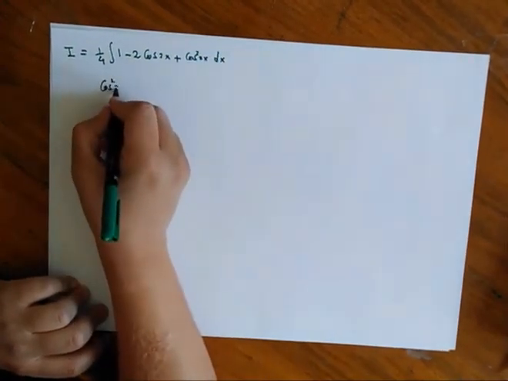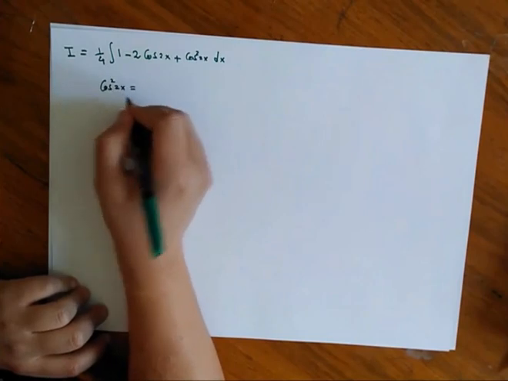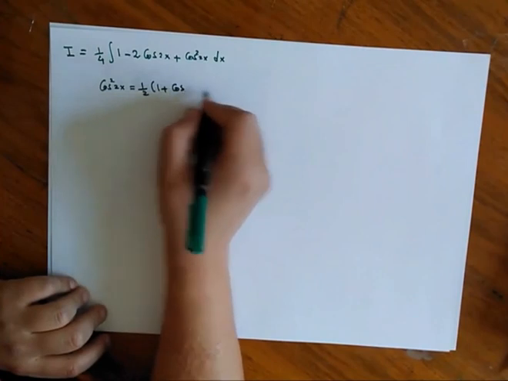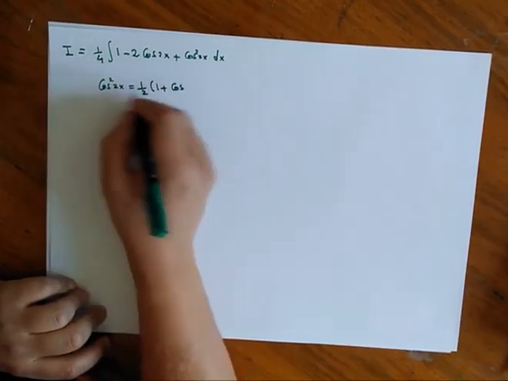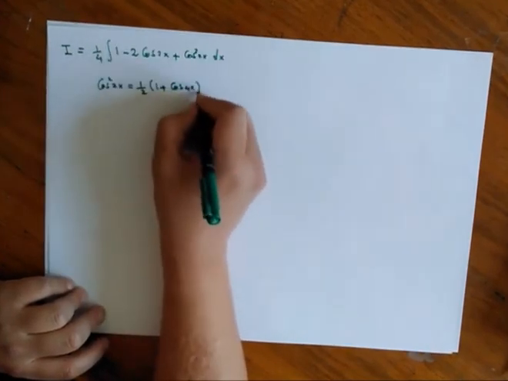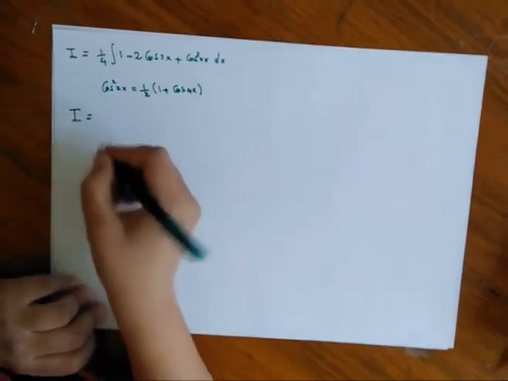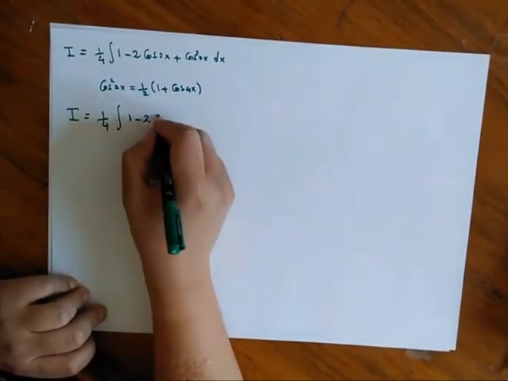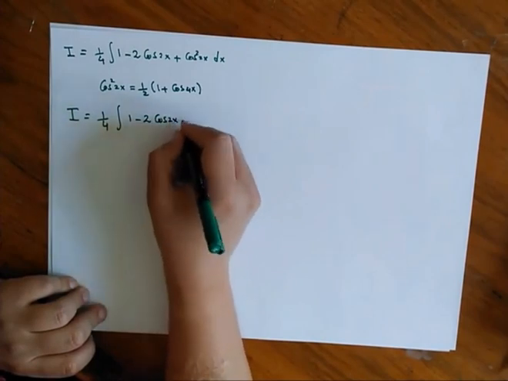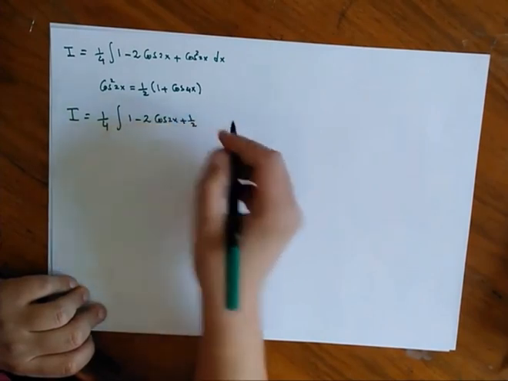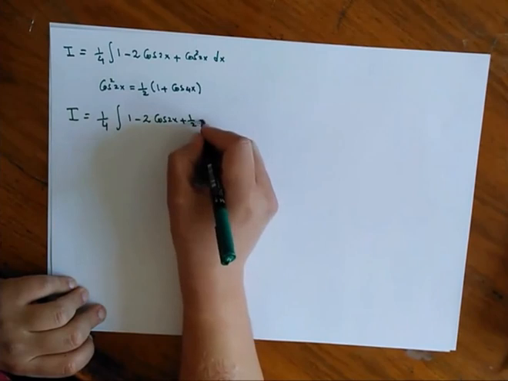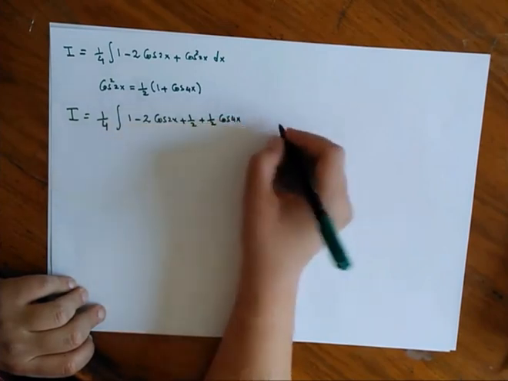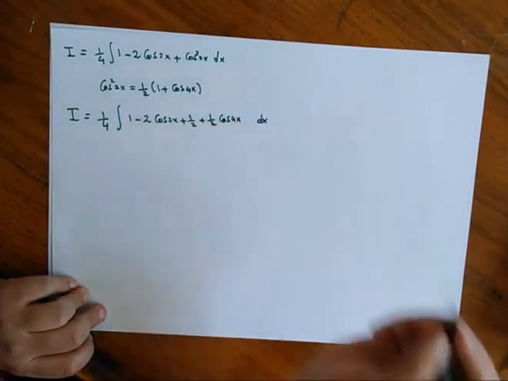So cosine^2 2x equals half times (1 + cosine), and then you have to double this angle. So this is 2x, so it will be 4x. So I is going to be 1 over 4, the integral of (1 - 2 cosine 2x + half cosine 4x), and then you have to integrate with respect to x.